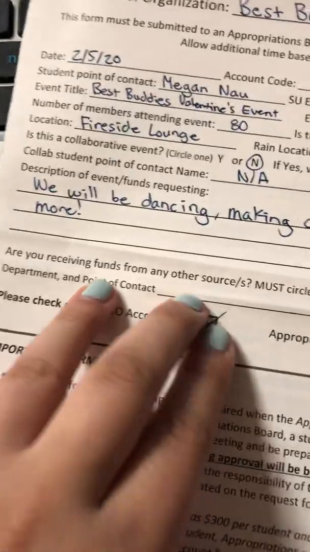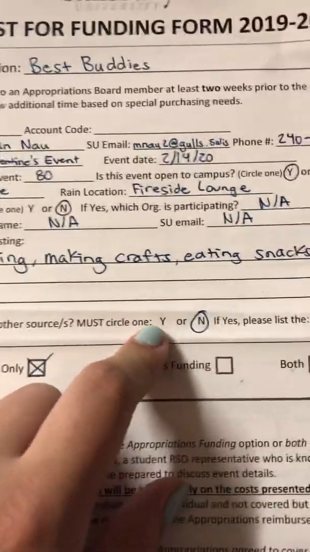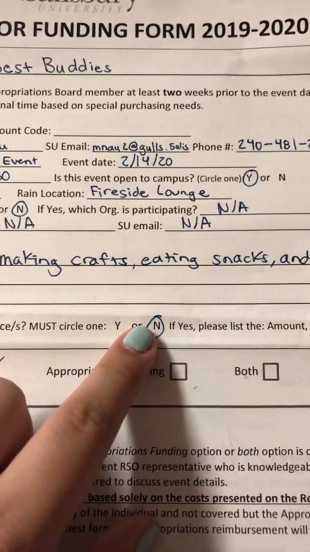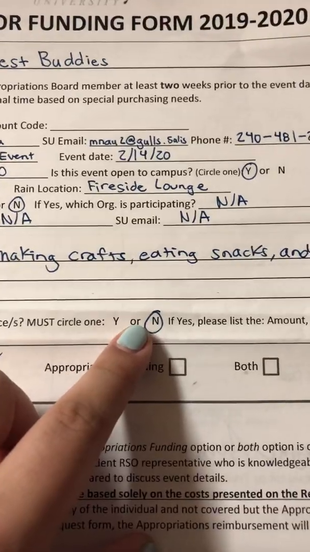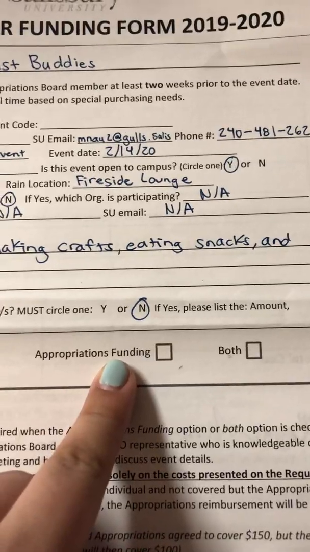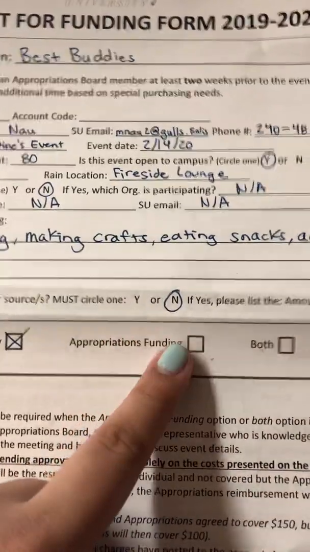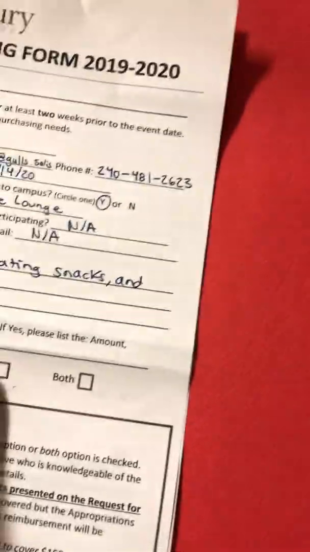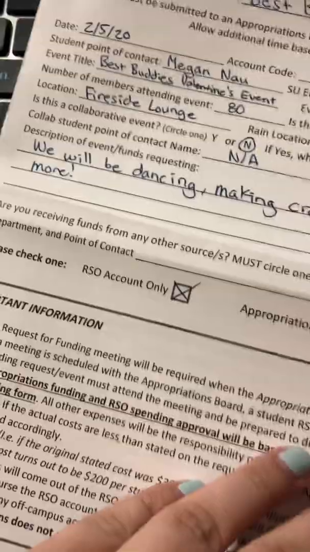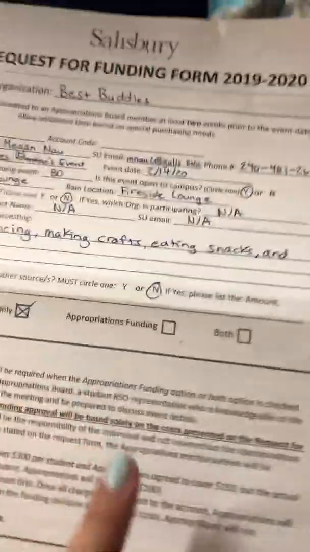That's basically enough. Are we receiving funds from another source? You can do yes or no. In this case, we're not because we're submitting this late. But because we are a tier 2 organization, we can request appropriations funding if we do it 2 weeks in advance. So try to do appropriations funding and see if you can get some. And if so, at the end, you're just going to list the amount of money that you want to receive from them. So I just did RSO account only because we're doing this late and we're not going to get funding for this event. So we're just going to use it from our account.